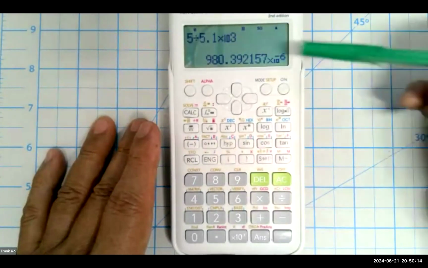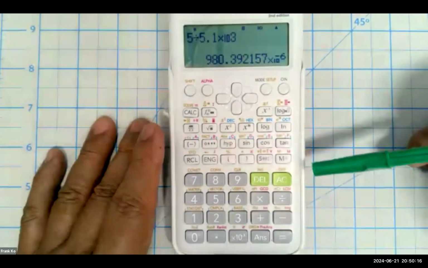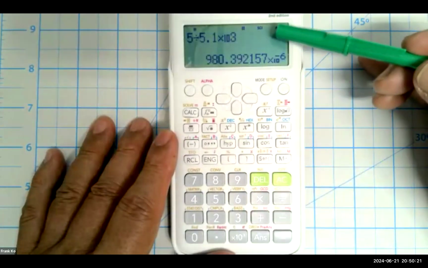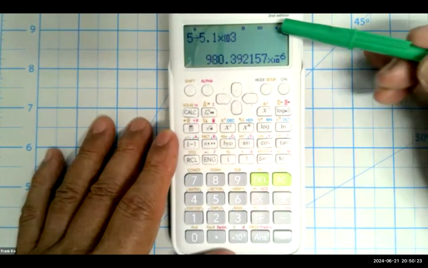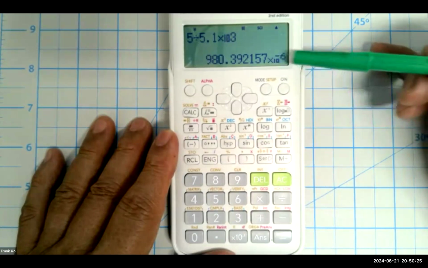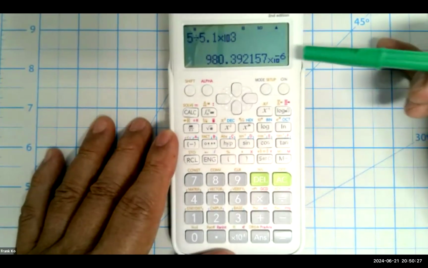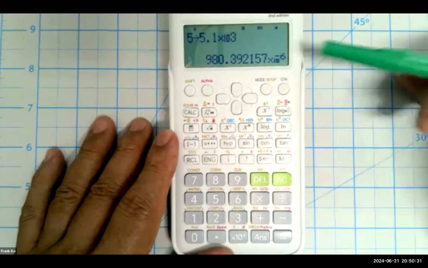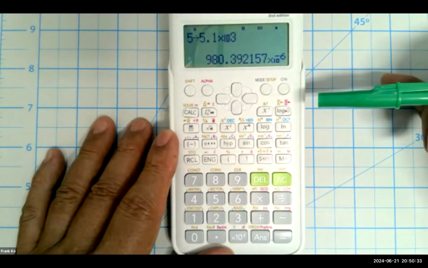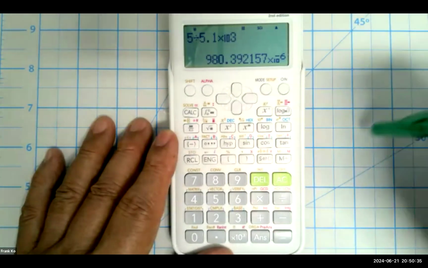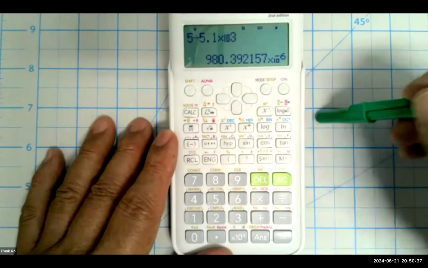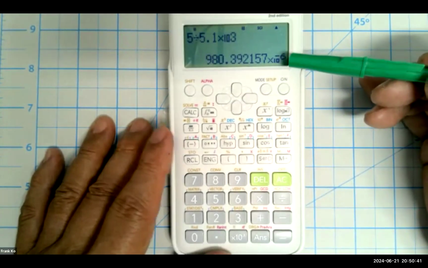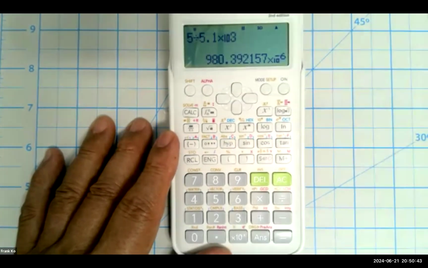980.39, 2157. That looks very similar to our calculator display a moment ago, except instead of the little letter U, the micro symbol in the upper corner, the regular scientific calculators show you the 10 power, whatever exponent's appropriate. So in this case, it's 10 exponent -6. Well, if you haven't learned it by now, go back to your journal, go back to your chart, and look at 10 power -6. And 10 power -6 is, in fact, micro.